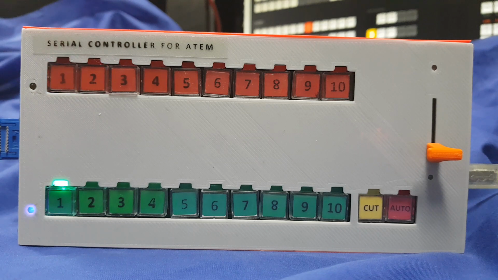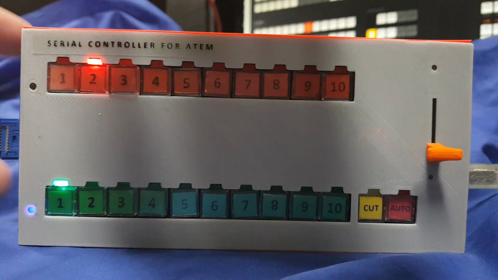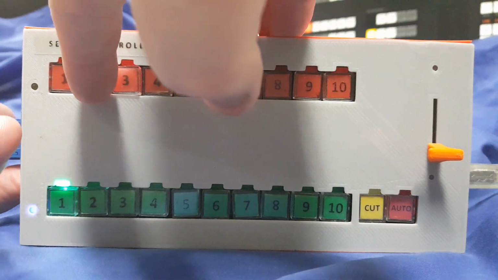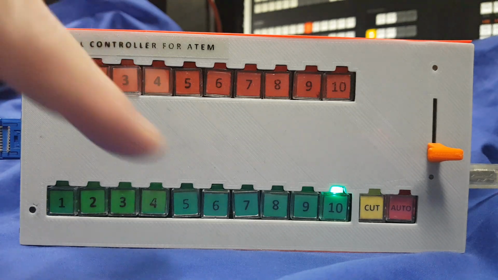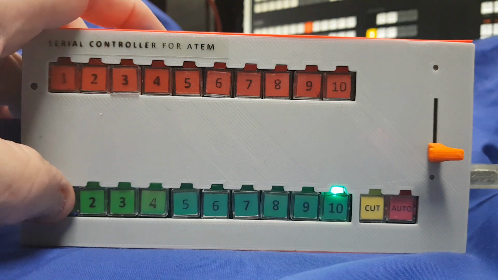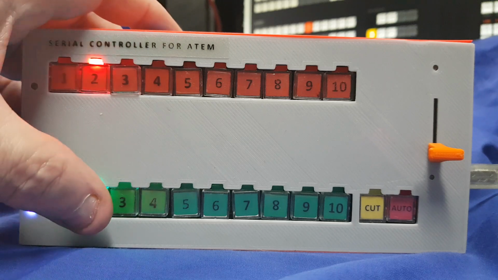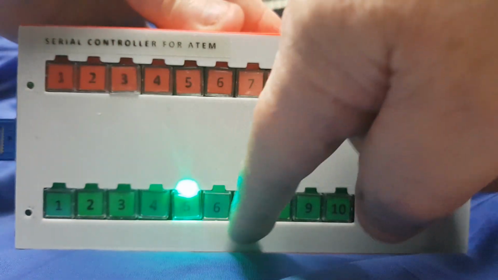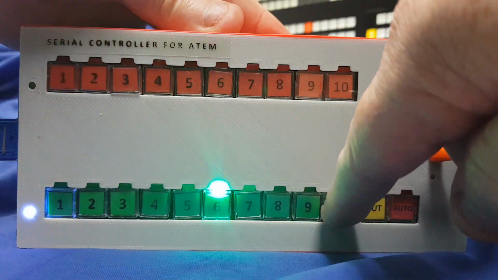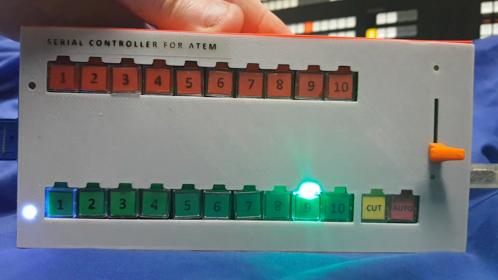Function number 12. What this does, I have to hold shift on that. It gives you the ability to change the intensity of the LEDs, and you can see they're getting brighter as I increase the value. Now that's value 9, and the maximum value is 15.